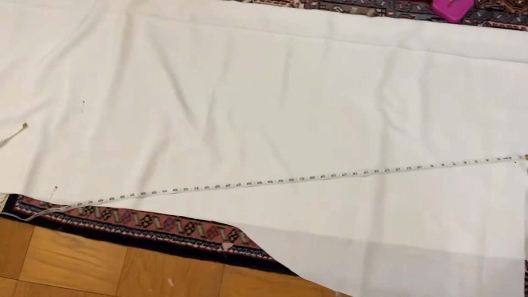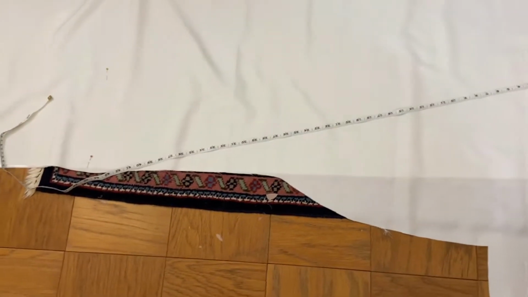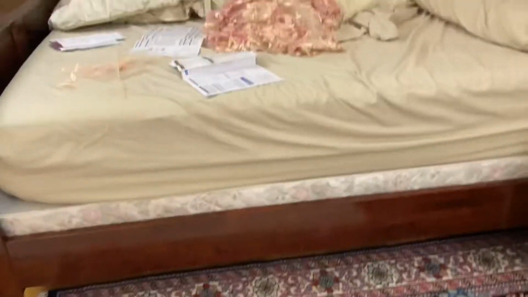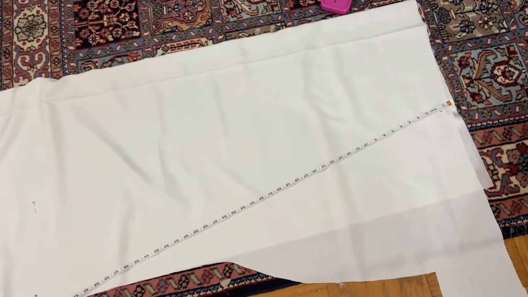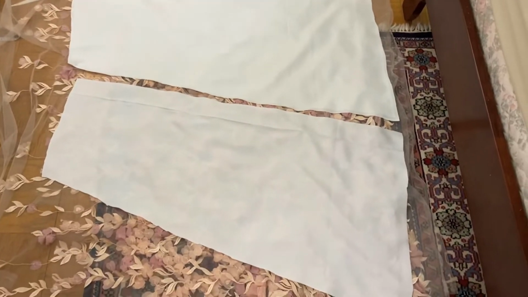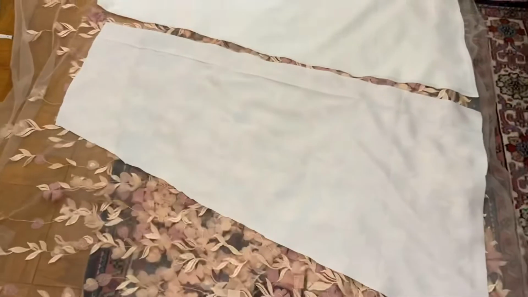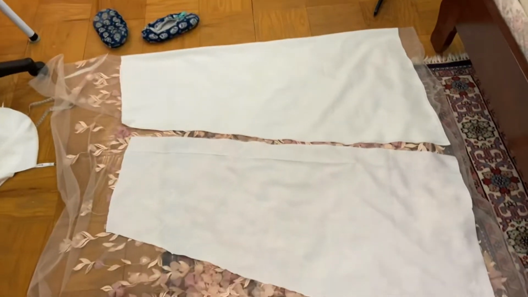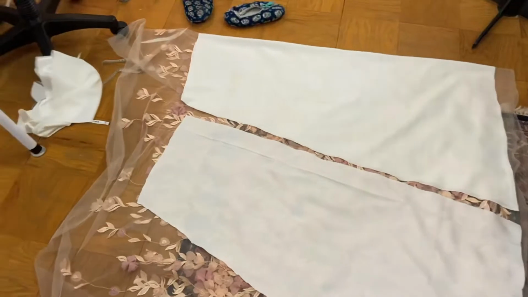I'm starting with the white fabric, which is underneath the floral, because this I bought at Joann's, so I could always buy more, but I can't buy more of that, so we're just gonna give this a try. I cut out the white and now I'm using it as a reference to cut on the floral fabric. I'm really scared, but I think I have just enough.